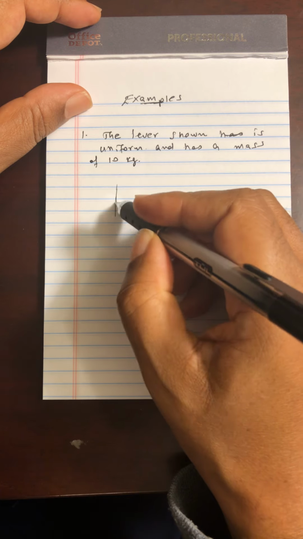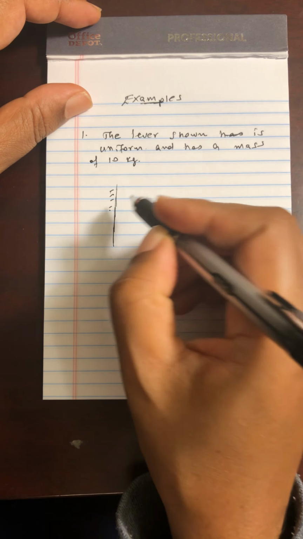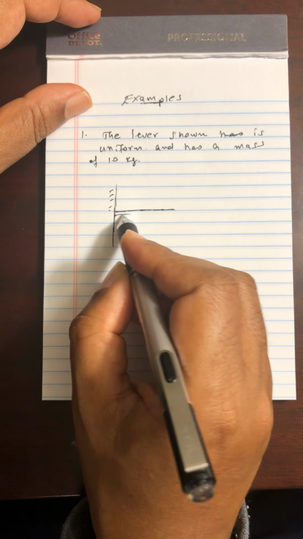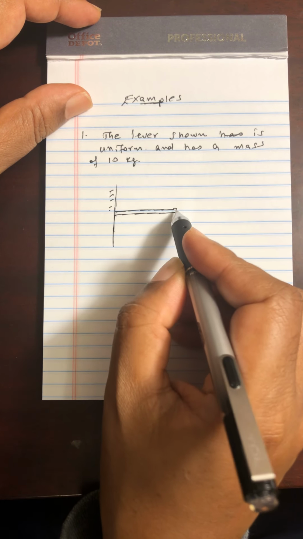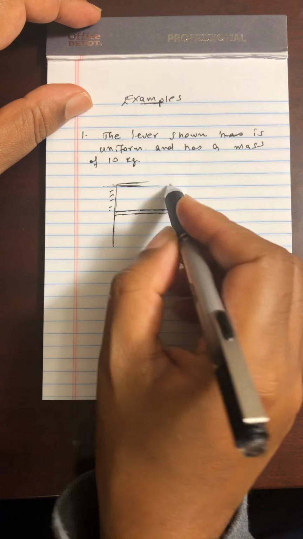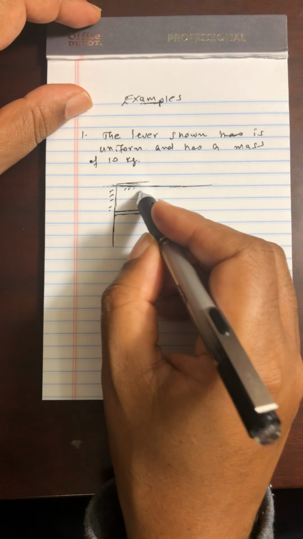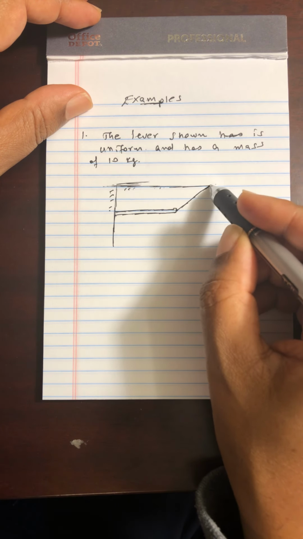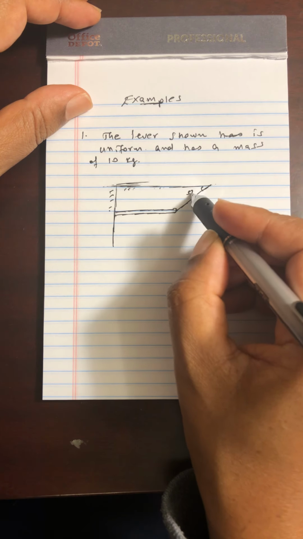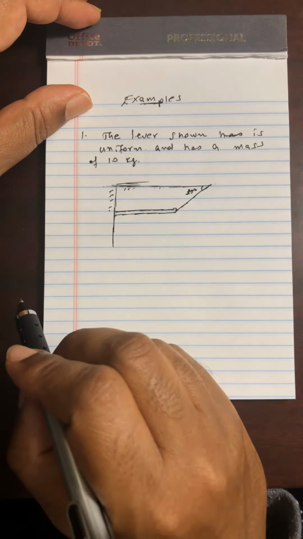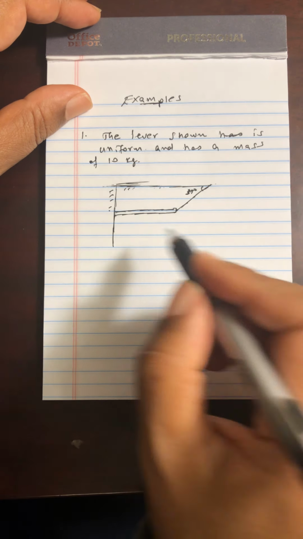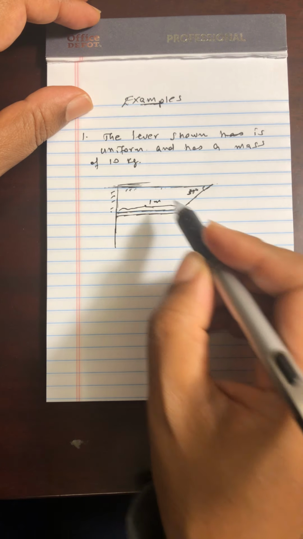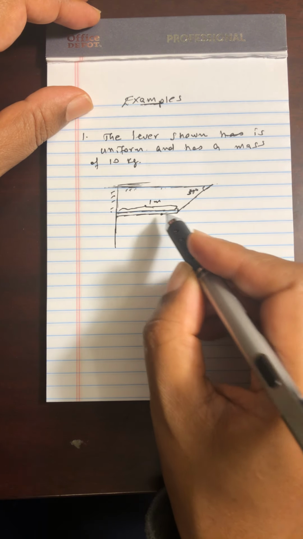So let's say this is a wall. Okay, and we have this horizontal lever over here, like this. And let's say this is the roof over here, and let's say it's supported by a string. Let's say that makes 37 degrees over here. Okay, and let's say the length of this one is 1 meter, and then we have a hanging weight over here.